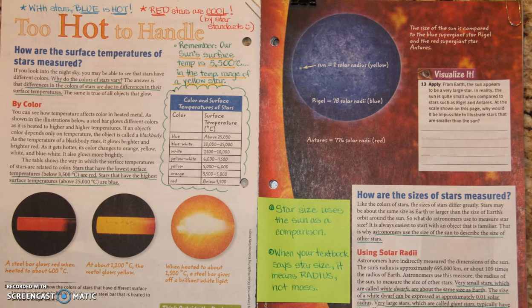The table to the right on that page is very, very important. I put a little thought bubble around it, and I reminded you that our star's surface temperature is about 5,500 degrees Celsius. If you look in that table, that tells you that our sun is a yellow star.